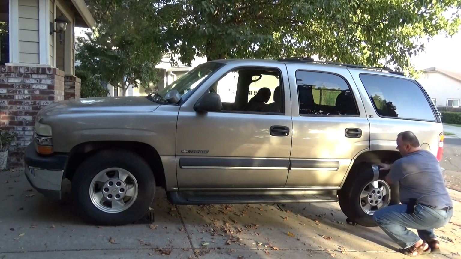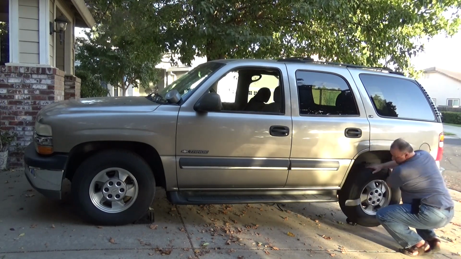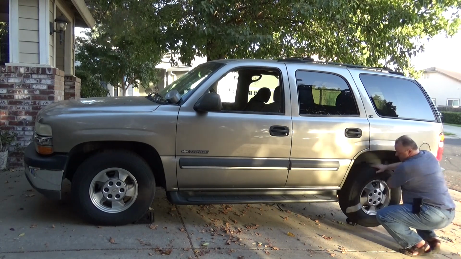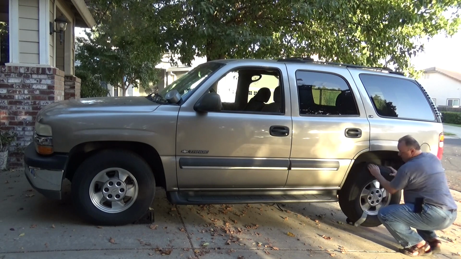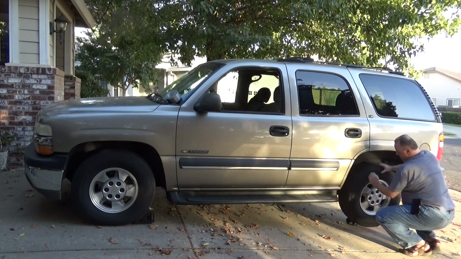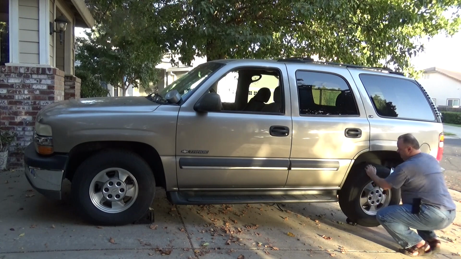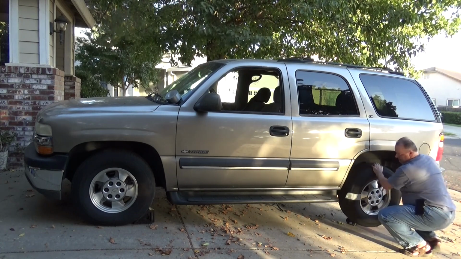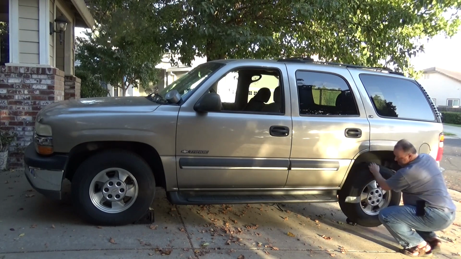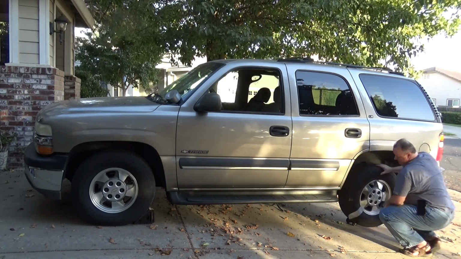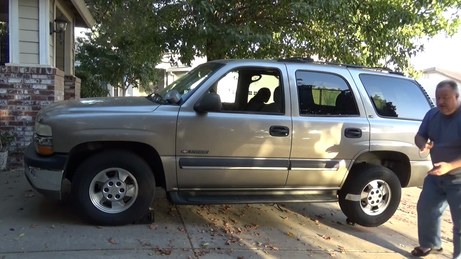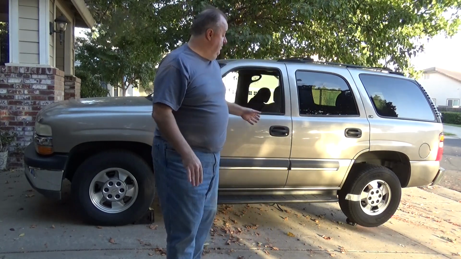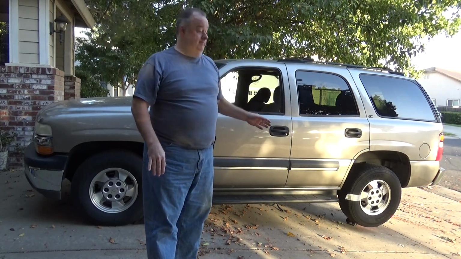Rotation 1, 2, 3, 4, 5, 6, 7, 8, 9, 10. So that's 10 full rotations of my rear wheel.